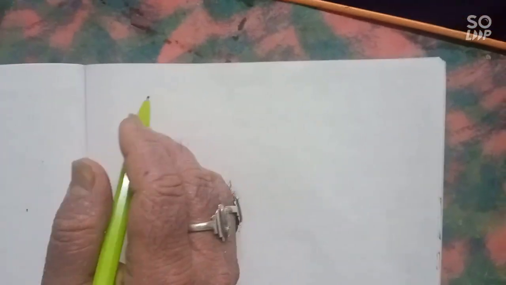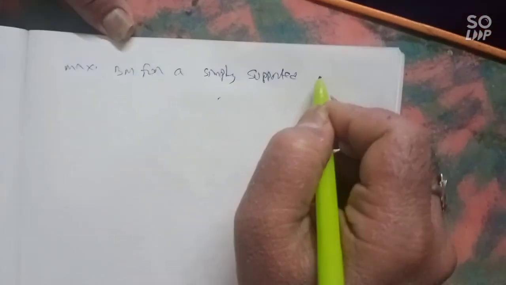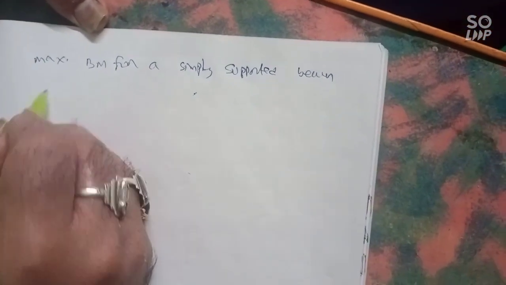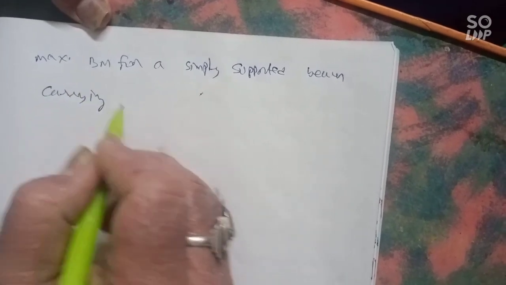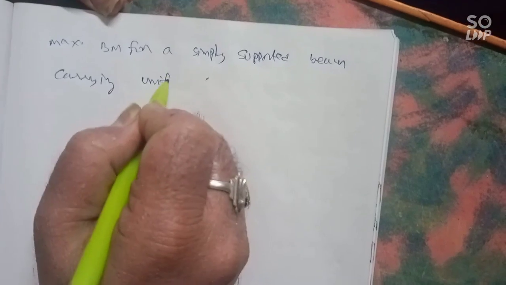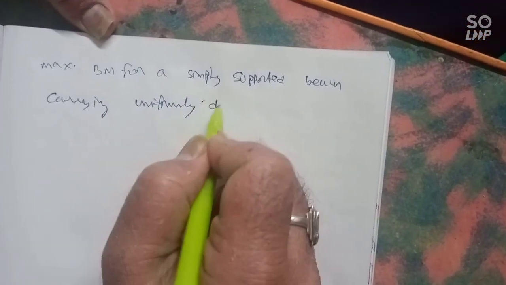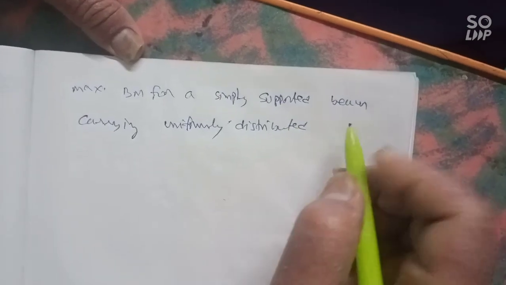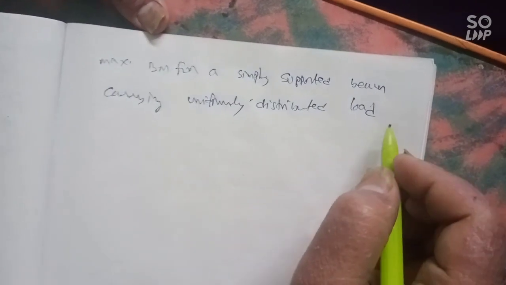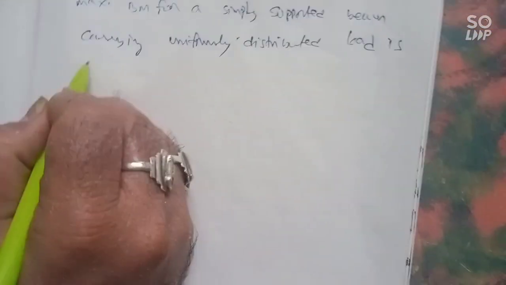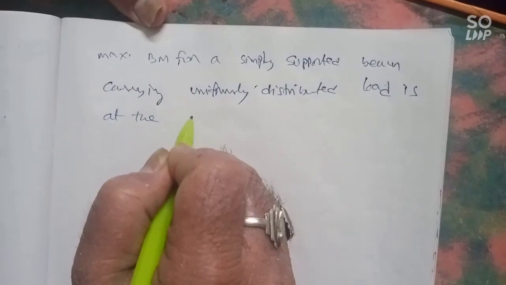Okay, now the maximum bending moment for a simply supported beam carrying a uniformly distributed load is at the center of the beam.